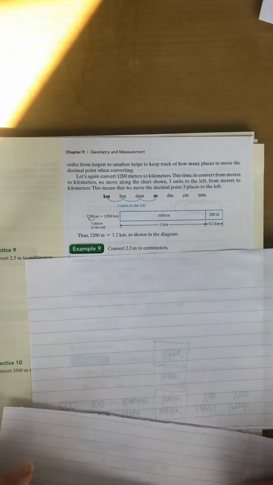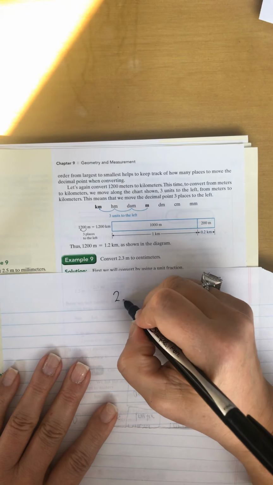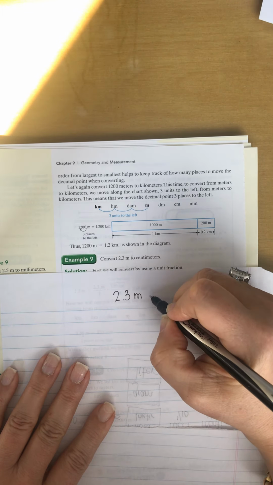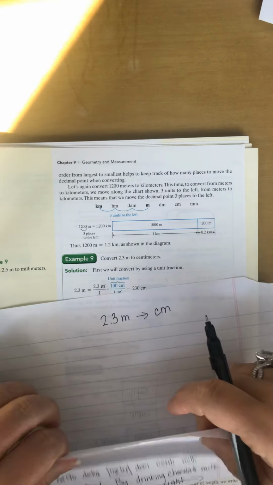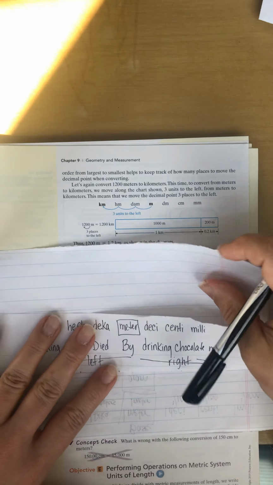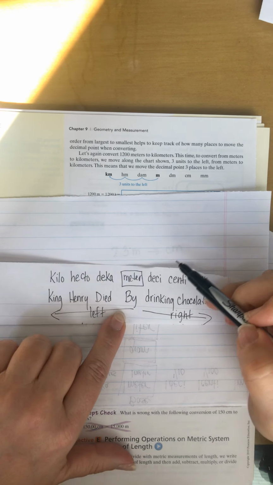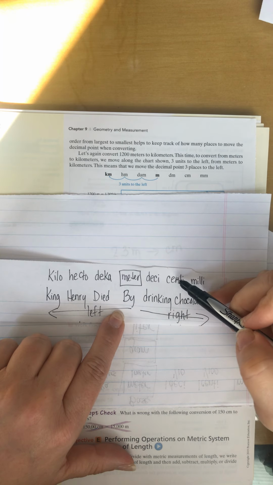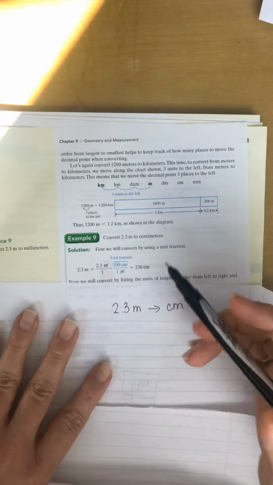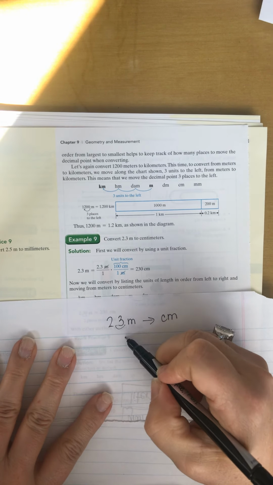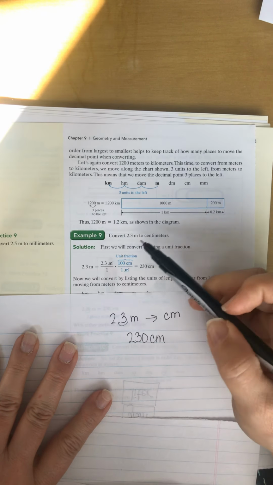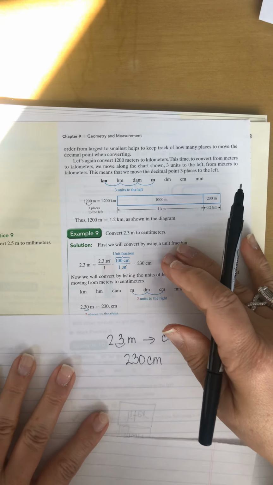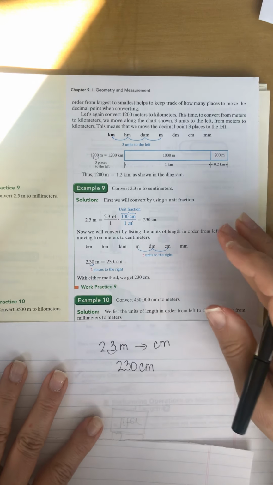We're going to convert 2.3 meters. We want to go to centimeters. So here, we're right in the middle. 2.3, we want to go to centi. So we're moving it 2 places over. So 1, 2, this would be 230 centimeters. Now in the book they show you to do the multiplication. It's much easier just to move your decimal 2 places over.